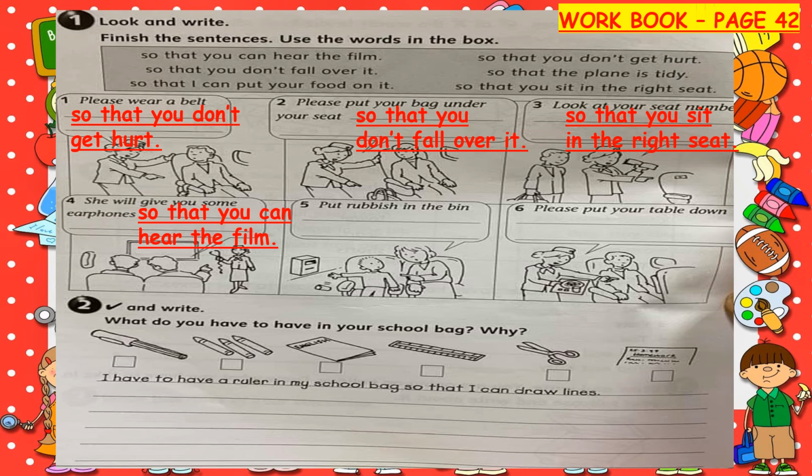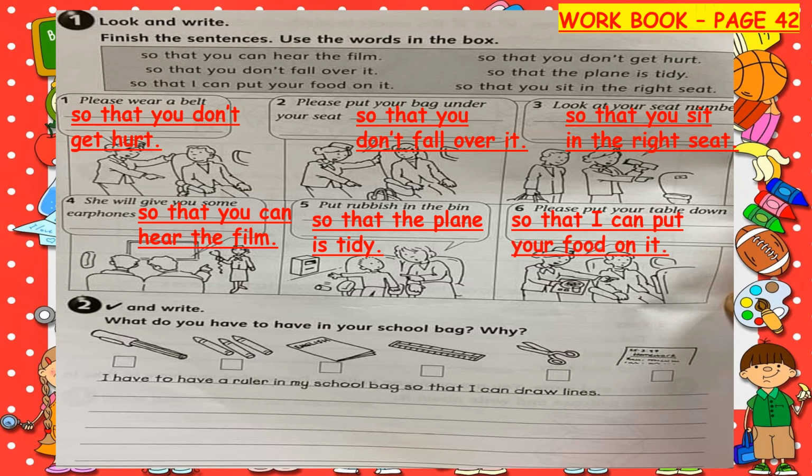Number 5, put rubbish in the bin so that the plane is tidy. Number 6, please put your table down so that I can put your food on it.